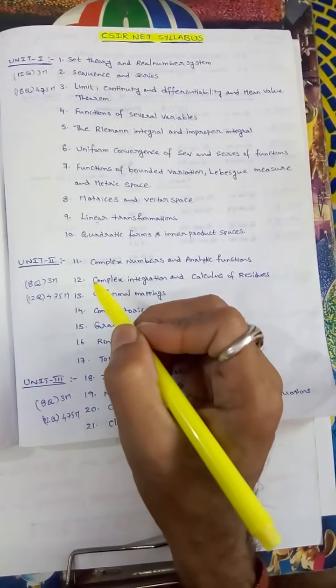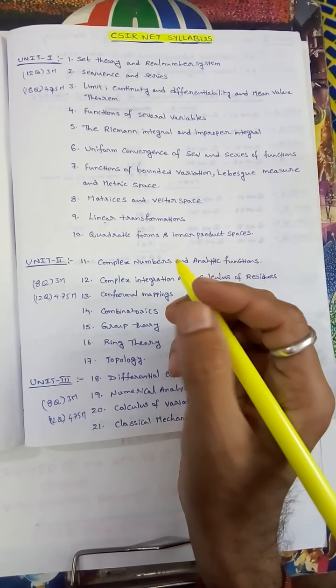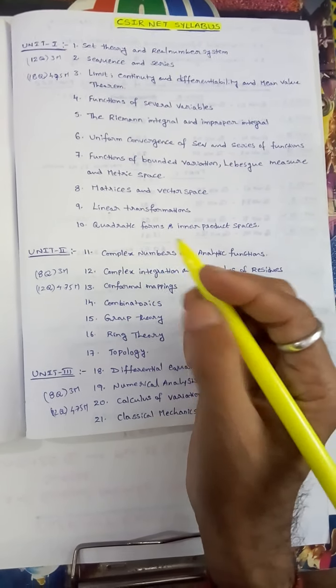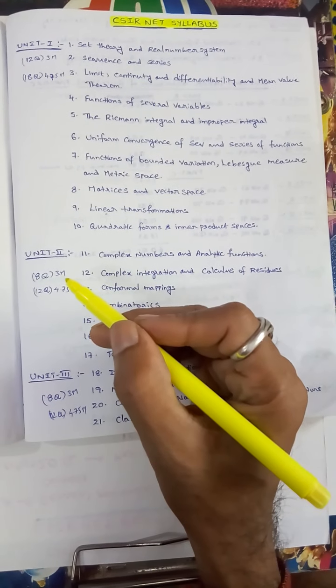Similarly, coming to Unit 2, that is complex analysis, group theory, ring theory and topology, for Section B we have 8 questions.